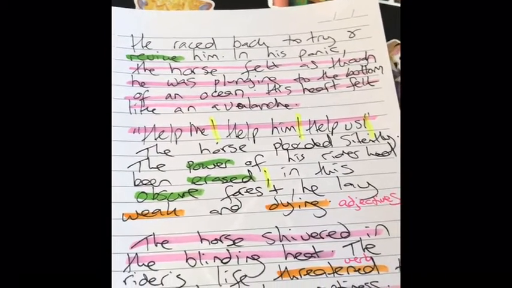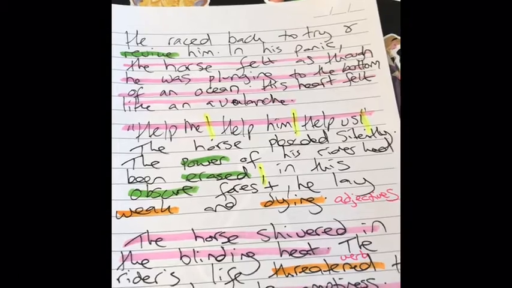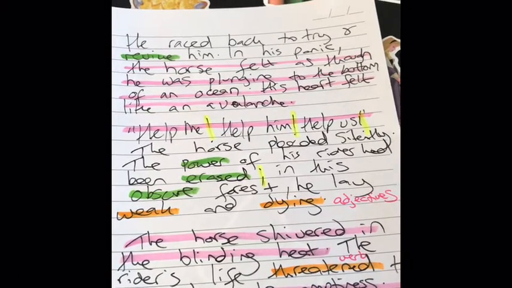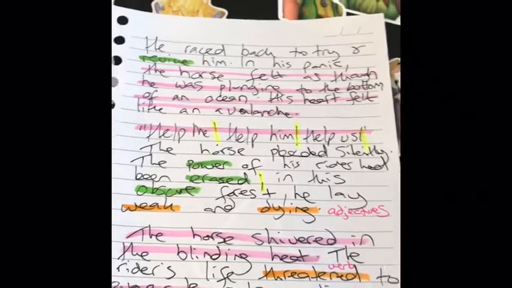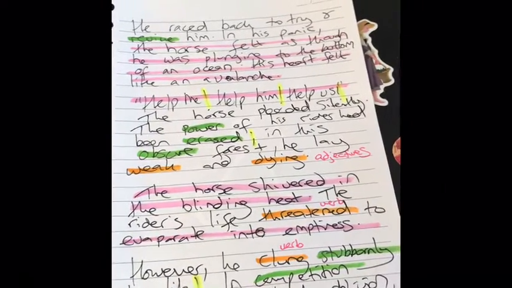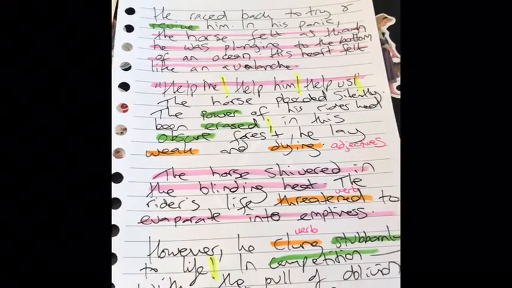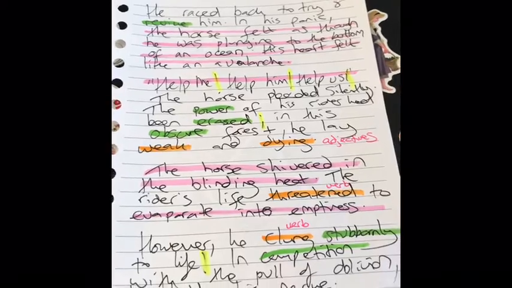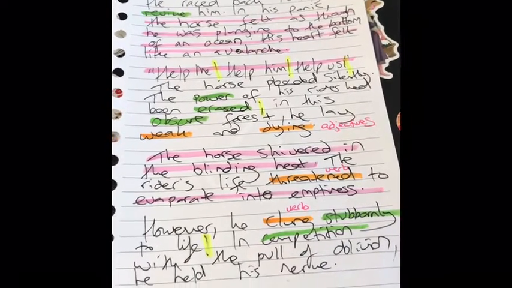"Help me! Help him! Help us!" the horse pleaded silently. The power of his rider had been erased. In this obscure forest, he lay weak and dying. The horse shivered in the blinding heat. The rider's life threatened to evaporate into emptiness.